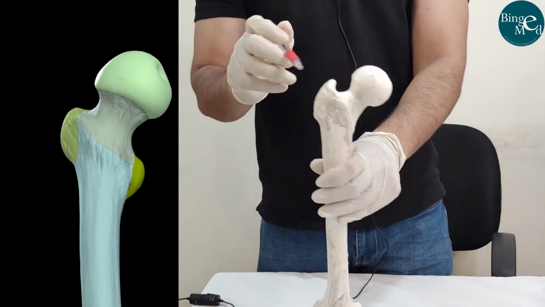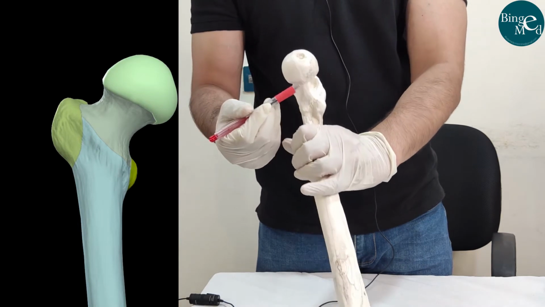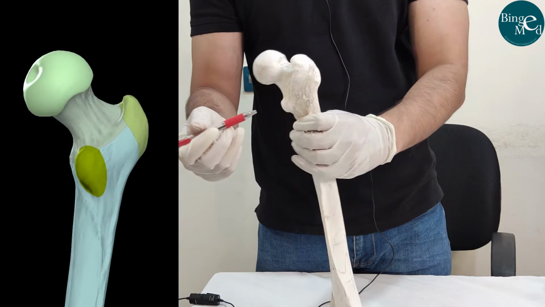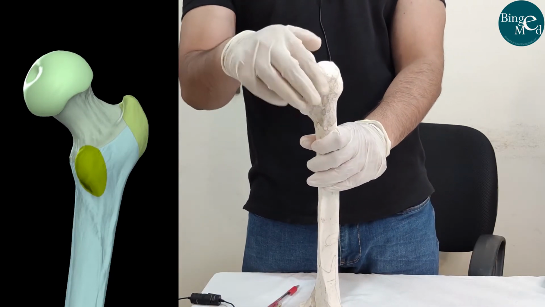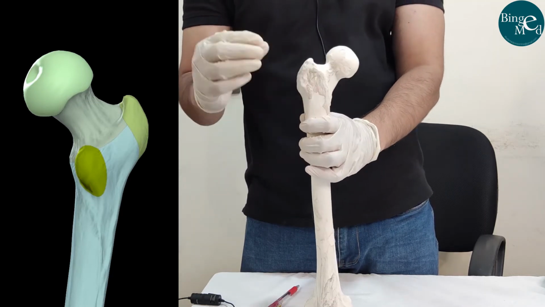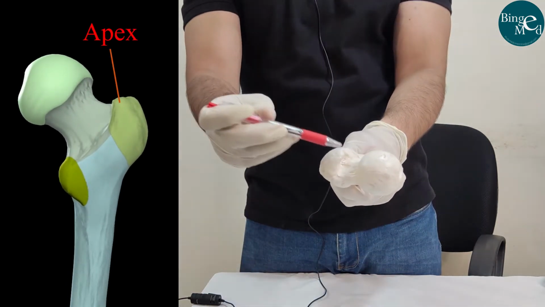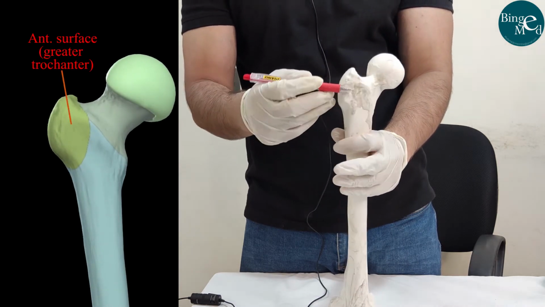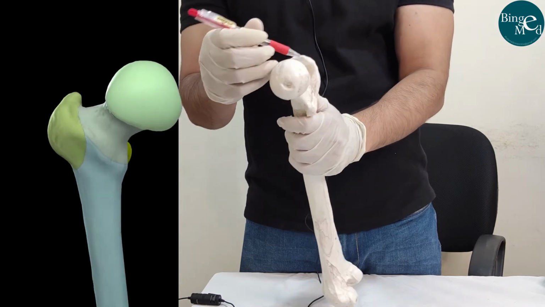The neck of the femur is trapezoidal. It has an upper margin, a lower margin, an anterior surface and a posterior surface. The greater trochanter is a large, laterally placed, blunt bony projection that projects superiorly and laterally. It has an apex. This is the apex of the greater trochanter, the anterior surface of the greater trochanter, the lateral surface of the greater trochanter and the medial surface of the greater trochanter.